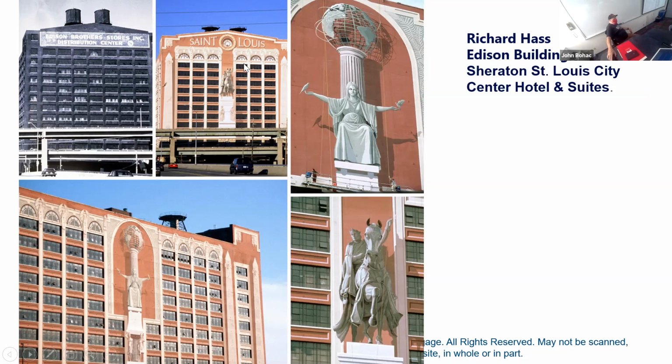Sheridan Hotels bought the building, made a hotel out of it, and they had this guy, Richard Haas. He's kind of a well-known artist, has painted this kind of stuff all over the country and all over the world. And so what this is about, it's basically the same kind of thing I was showing you in that second style painting. Republican Rome. And you got this, and you got this, a statue of St. Louis.